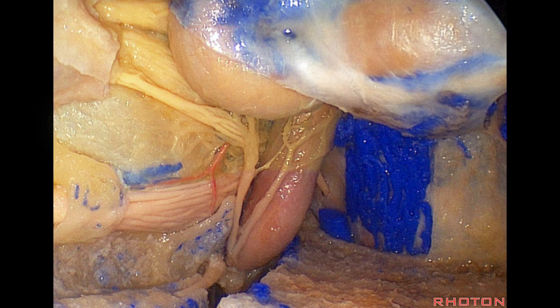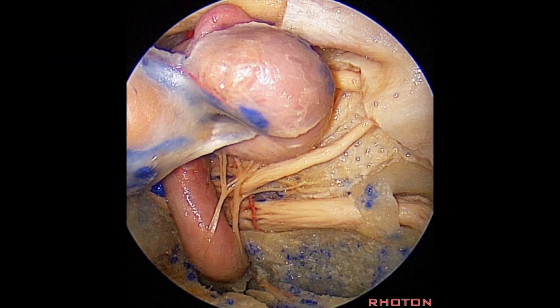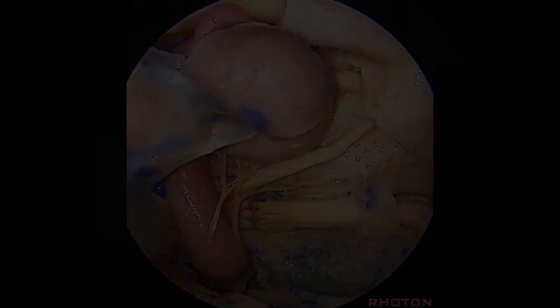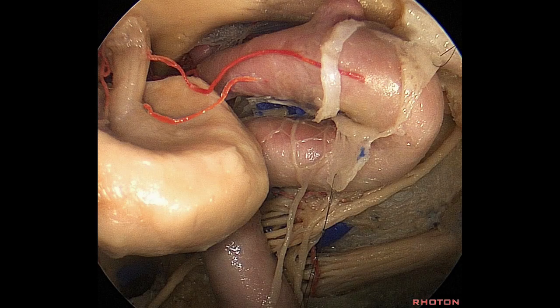anterior medial wall of the cavernous sinus, third nerve, V1, sixth nerve, V2, on the right side. Same anatomy on the left side. And then once you work forward through the orbital plate, you're into the medial orbital wall and can follow all of these structures into the medial orbit.